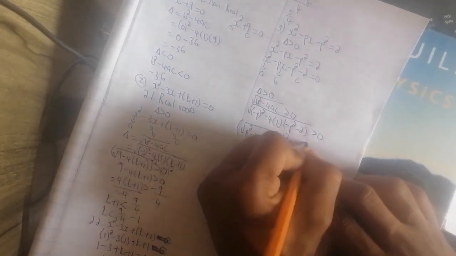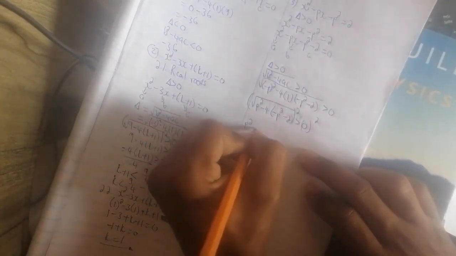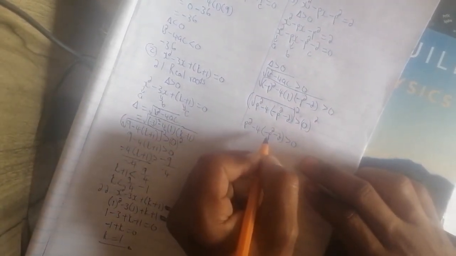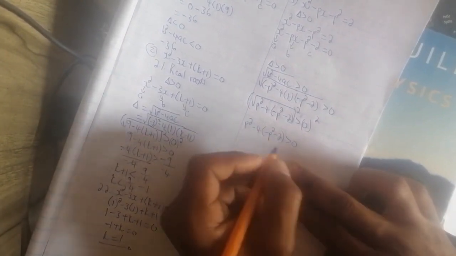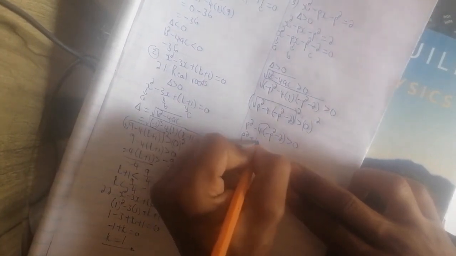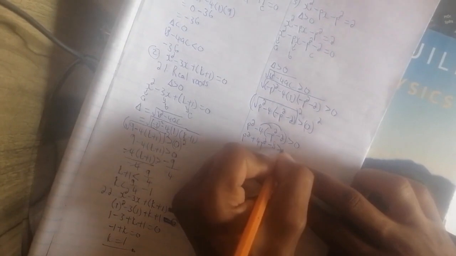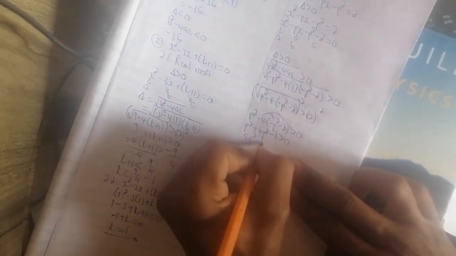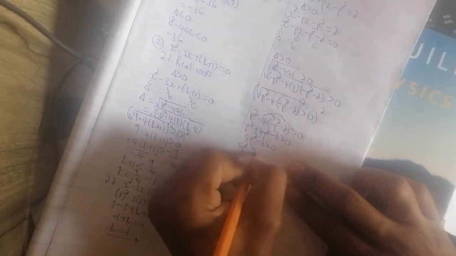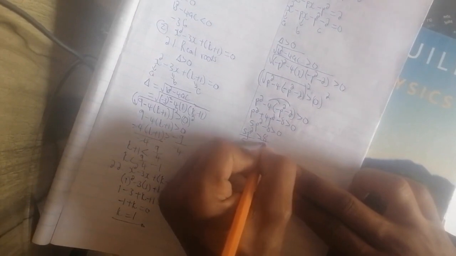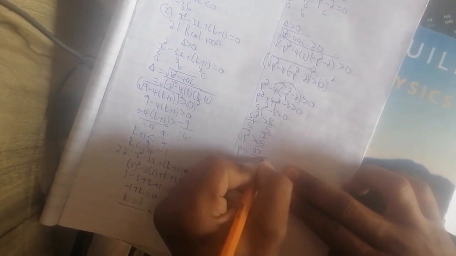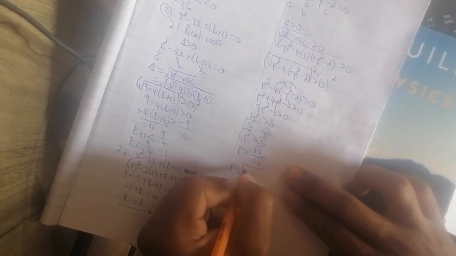From there, this would be p squared minus 4 into minus p squared minus 2 bigger than 0. I can remove the brackets by multiplication: plus 4p squared minus 8 bigger than 0. These are like terms, 1 plus 4 is 5, bigger than 0. Take to the side. Very good. Divide. You want to find the value of p, so square both sides.